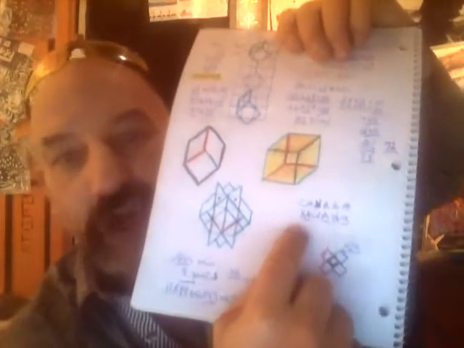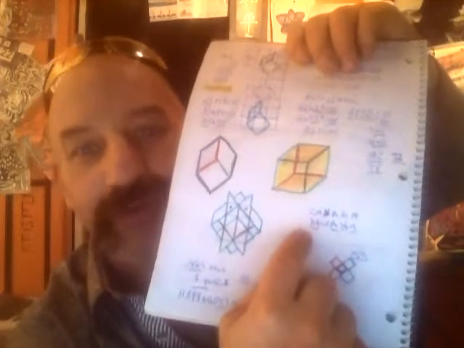I just saw something, a crop circle today. The crop circle was the same design as Yamaha. You know what Yamaha is? They make speakers, they make bicycles, they make motorcycles, and so on and so forth.